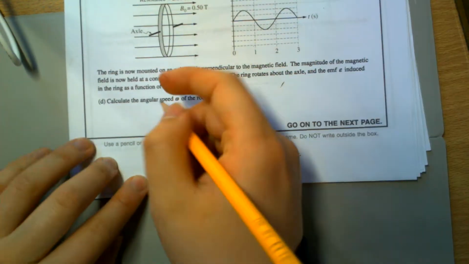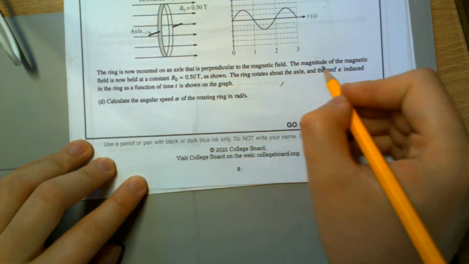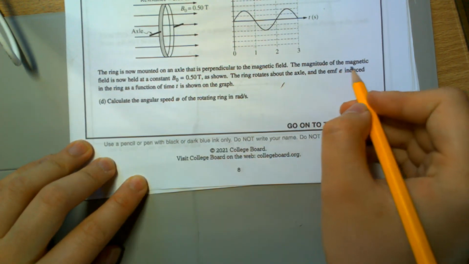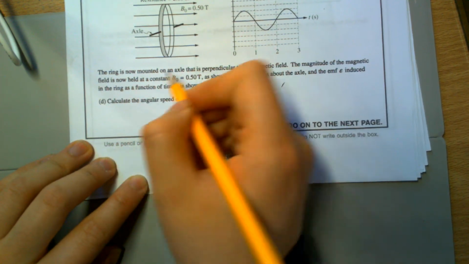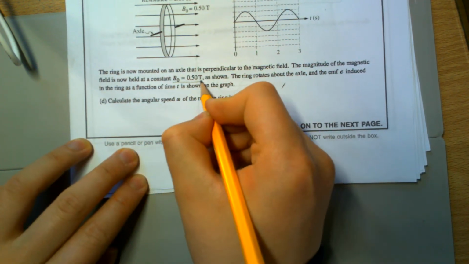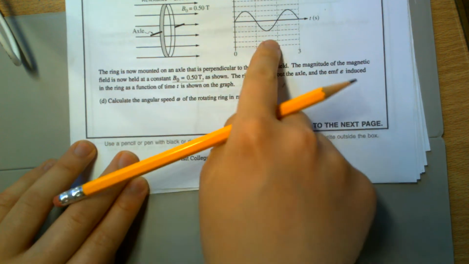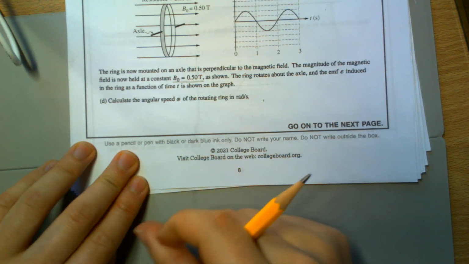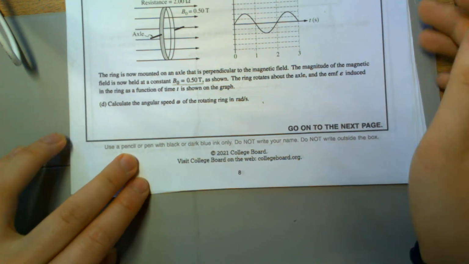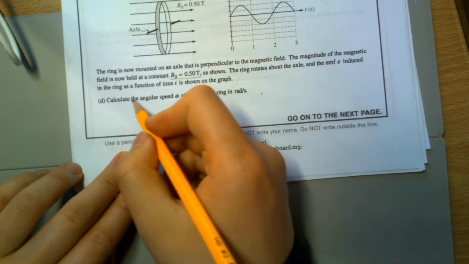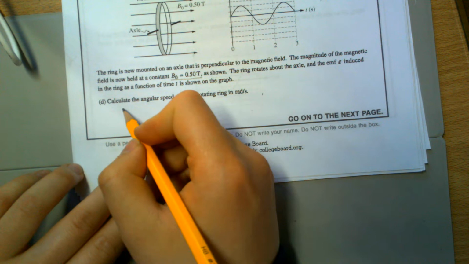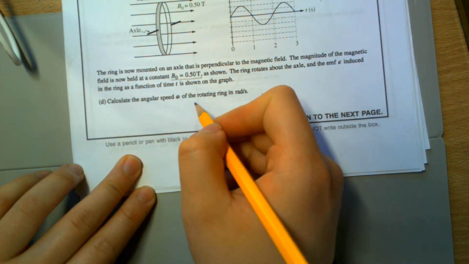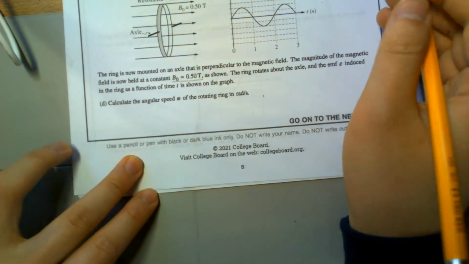Then the ring is now mounted on the axle as perpendicular to magnetic field. The magnitude of the magnetic field is now held as a constant, B naught equal to 0.5 Tesla, as shown. The ring rotates about the axle, and the EMF is induced. EMF epsilon induced in the ring as function of time is shown on the graph. Calculate angular speed of rotating ring in radians per second.